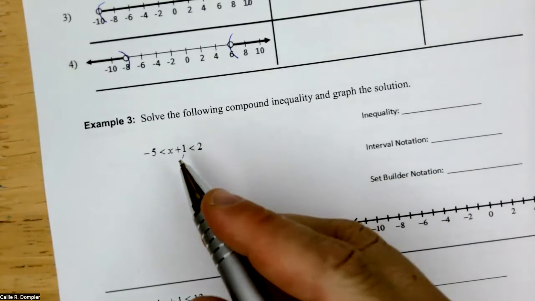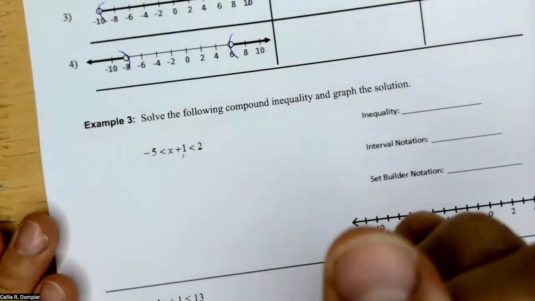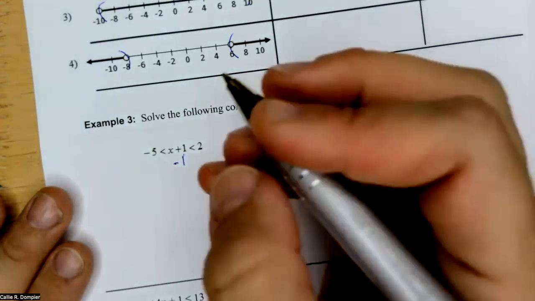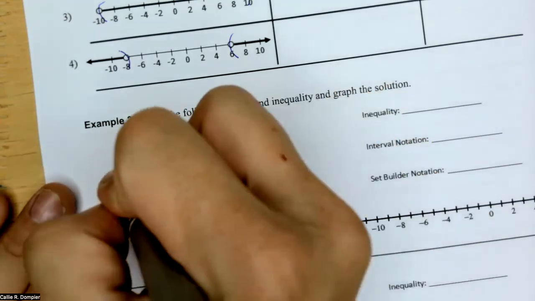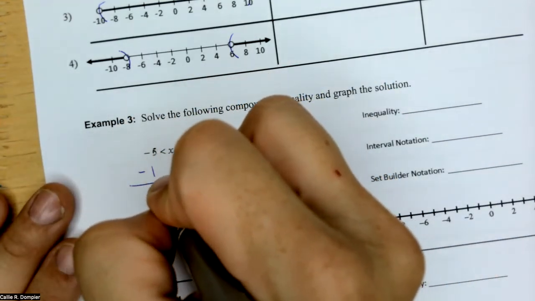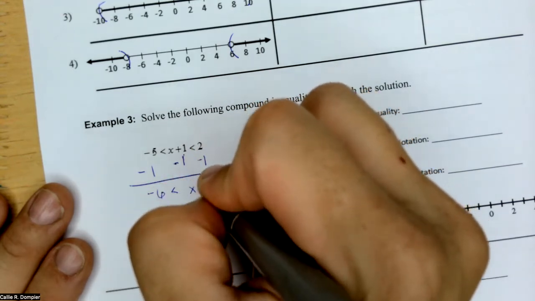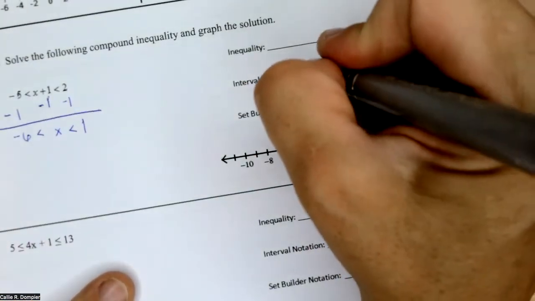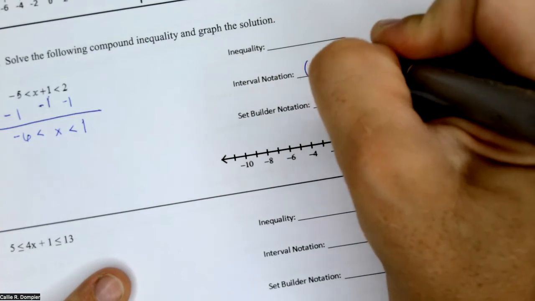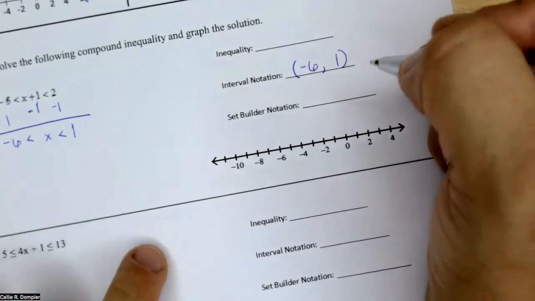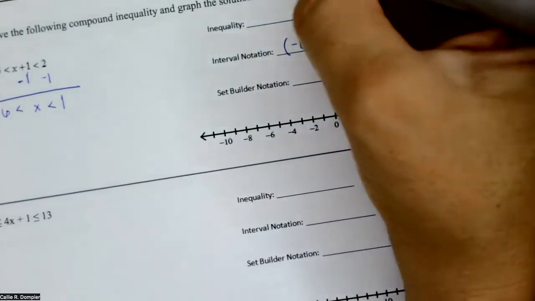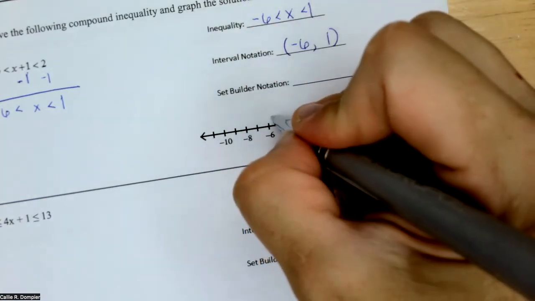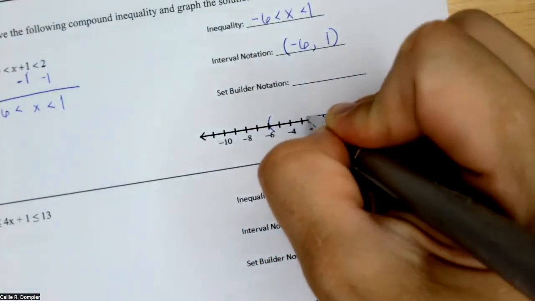A compound inequality just means x is in the middle for "and." So you just need to solve for x by doing the same thing to all 3 sides. So negative 5 minus 1 is negative 6 is less than x, which is less than 1. Good. So for interval notation, it's from negative 6 to 1, and there was no equal to. Our inequality was negative 6 less than x less than 1. Here's negative 6. Here's 1. We have a line.